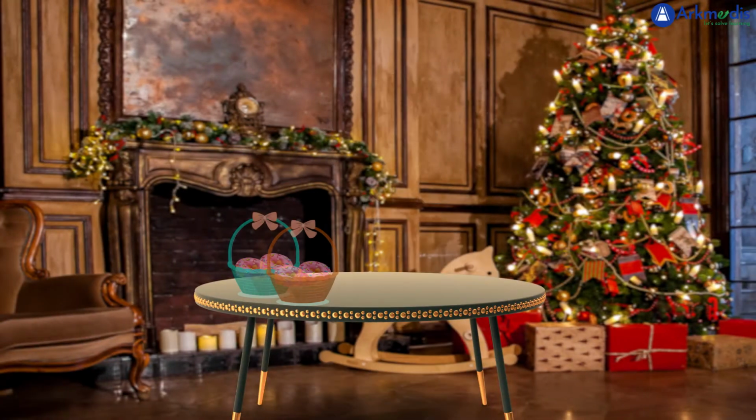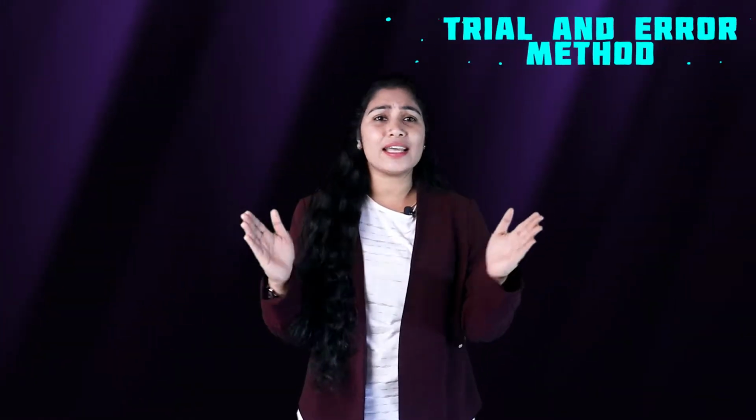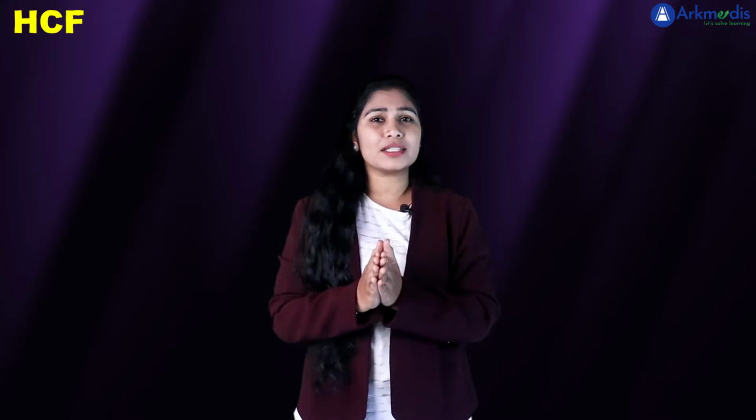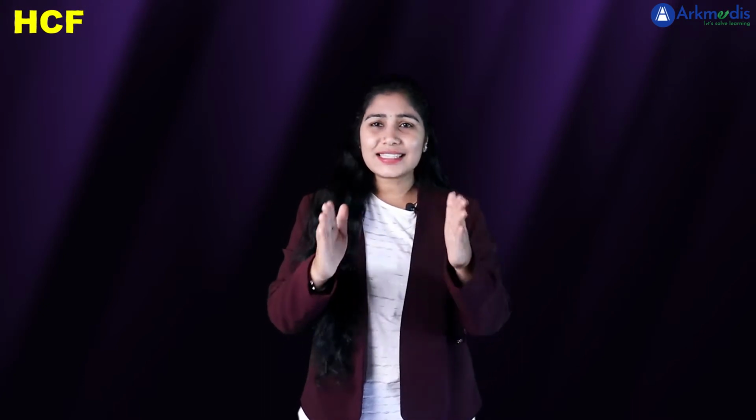I have to pack donuts and pies along with Christmas gifts for all the friends who visit my house. I have 210 donuts and 252 pies. What is the number of each item that can be placed in each pack for this purpose? You can try doing this by trial and error method. But don't you think it is a tedious job? So, can we find the H.C.F. for these two numbers, which you have learned in earlier grades? Then the H.C.F. will give the maximum number of items in each pack.